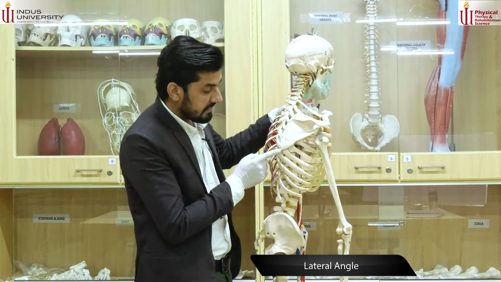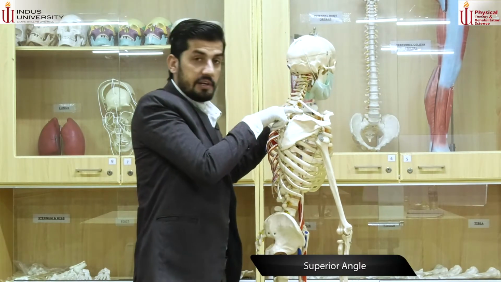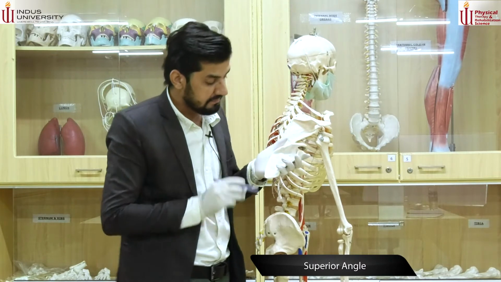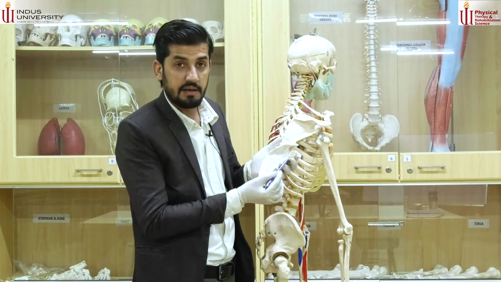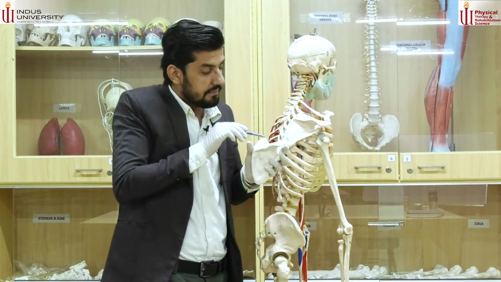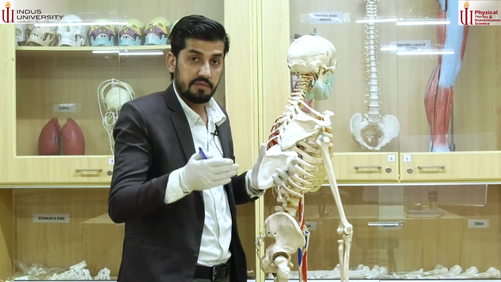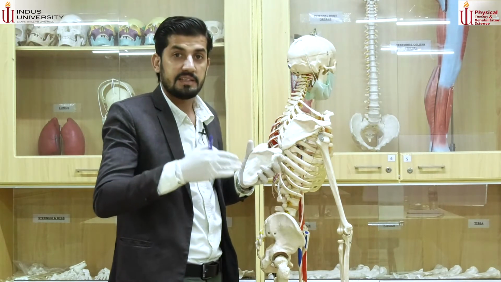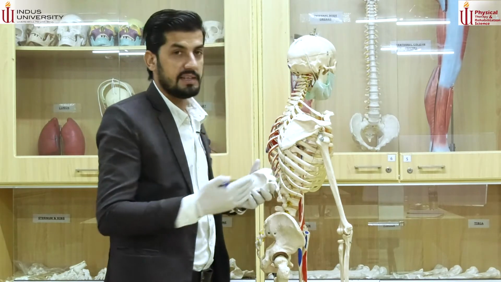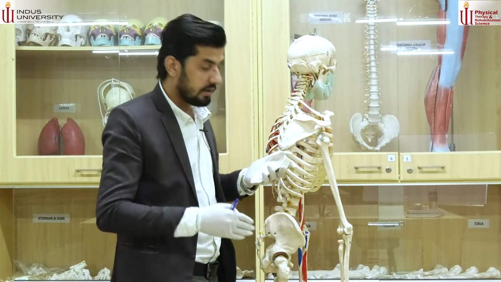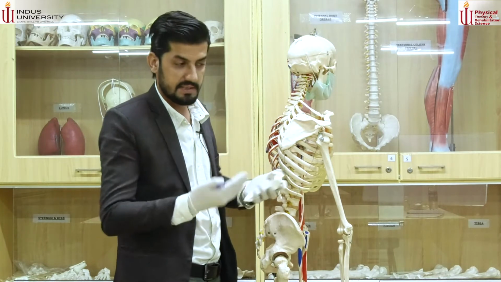So we have an inferior angle, we have a glenoid angle, and we have a superior angle. If I demonstrate on this, this is your inferior angle, and this is the glenoid angle or lateral angle, and then you have a superior angle. So we have three borders, two surfaces, three angles, and three processes. So somehow you have to memorize the bony landmarks. Now what the other structures we can see on the costal surface and the dorsal surface, let's have a look at it.